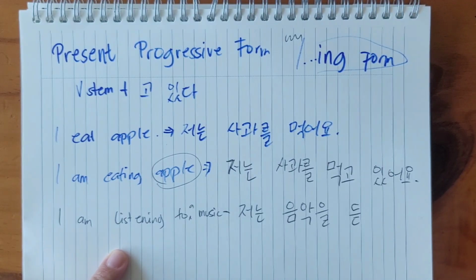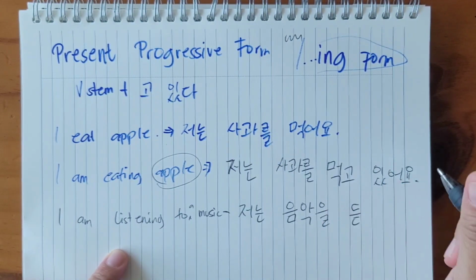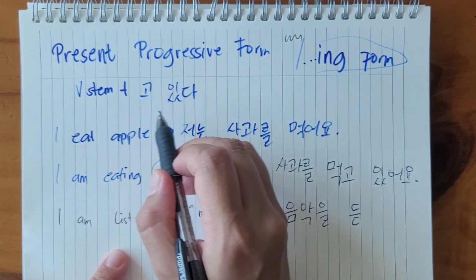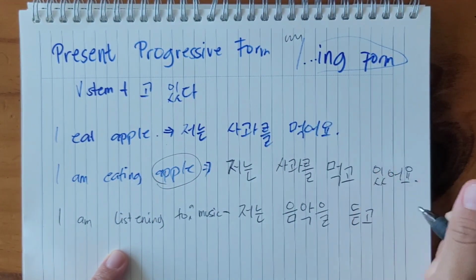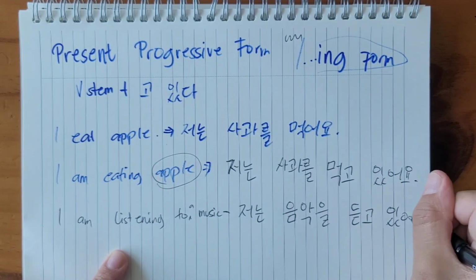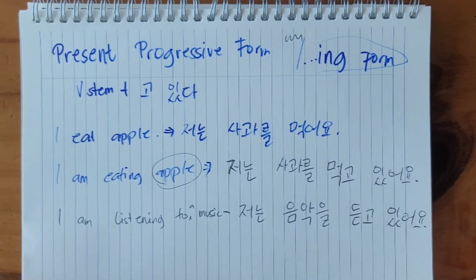To listen is 듣다. So, we conjugate it to verb stem plus 고 있다. 듣고 있어요.